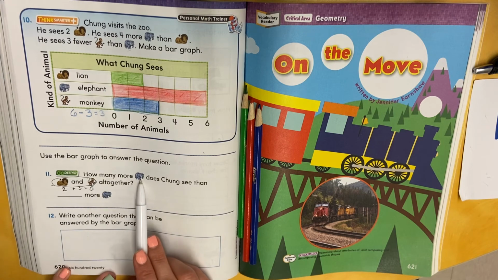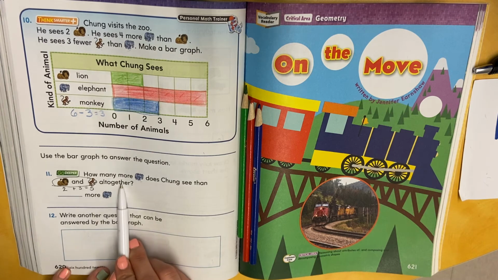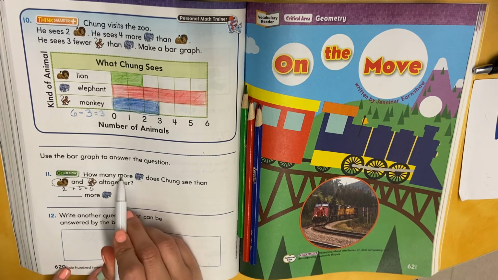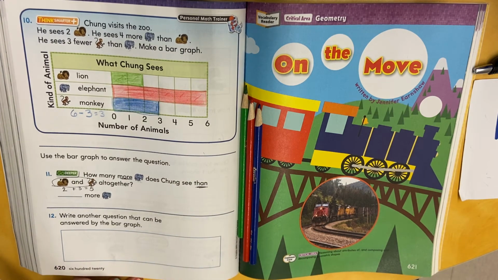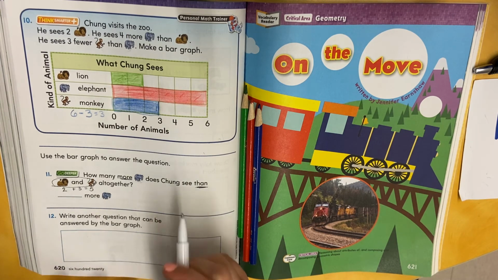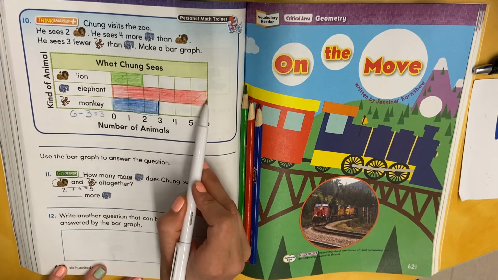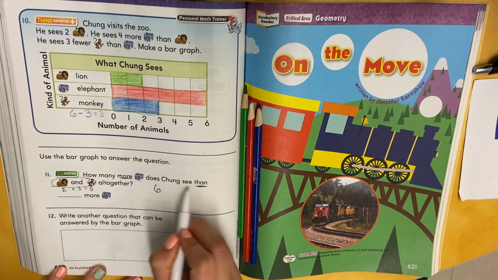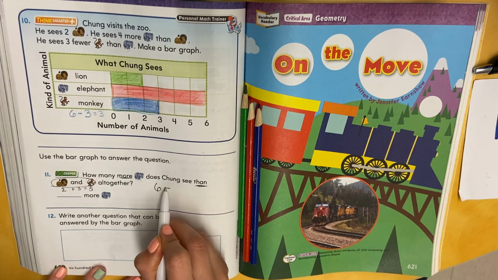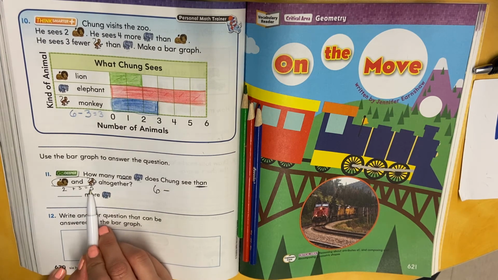It says how many more elephants does Chung see than lions and monkeys all together? So think about that. More than. So now what do we have to do? Think more than, fewer than. What kind of problem? Minus. So we're going to take the elephant number. How many elephants were there? 6. Because it's a minus problem, lions and monkeys all together. So how much was lions and monkeys all together? 5.